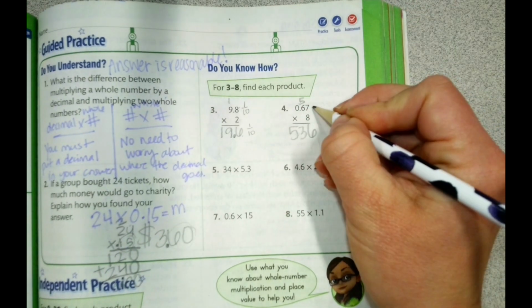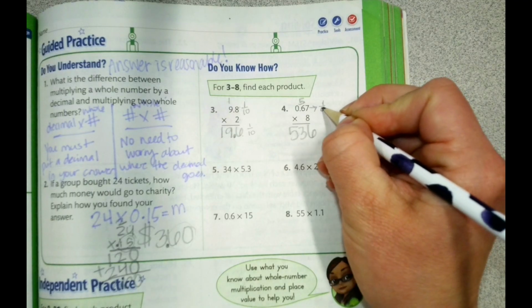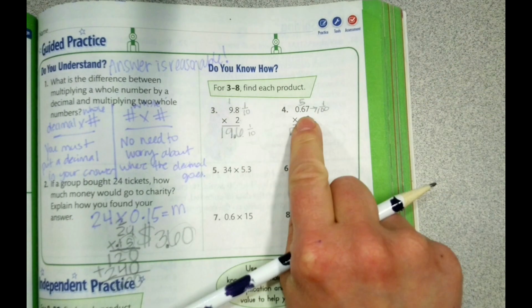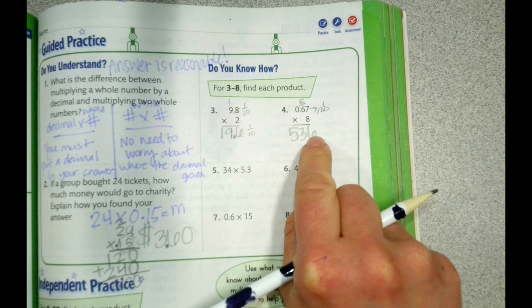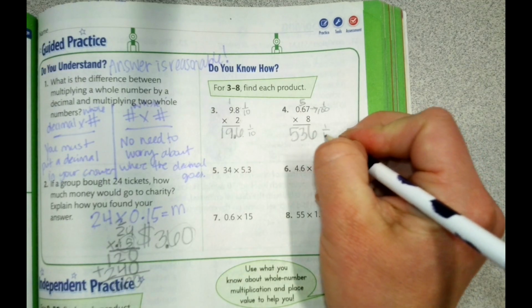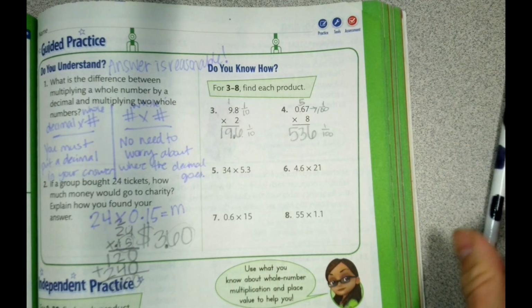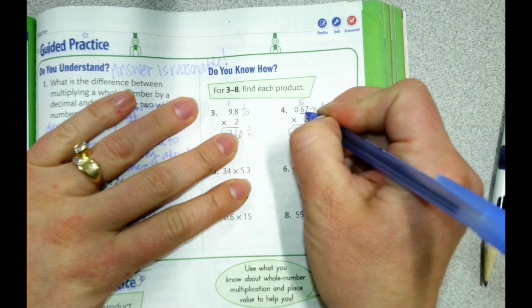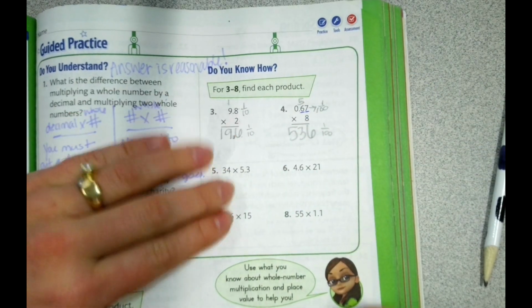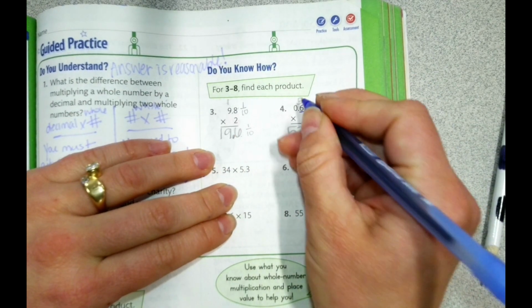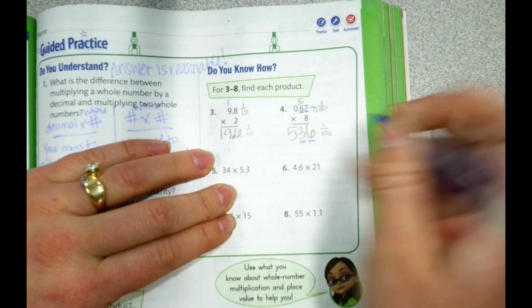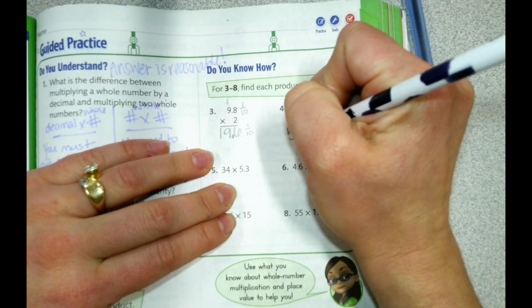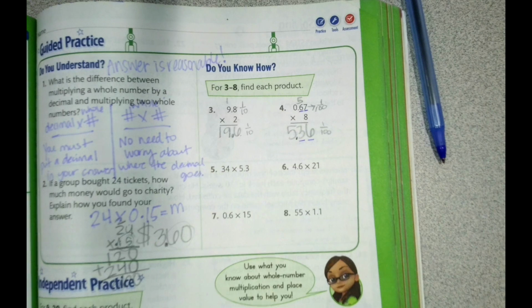Now this time, I have a decimal that is 1/100th the size of 67, so my answer also has to be 1/100th the size. Let me just show you the trick. It's easy. I have 2 numbers behind the decimal in my problem, so my answer has to have 2 numbers behind the decimal. So this will be 5 and 36 hundredths.